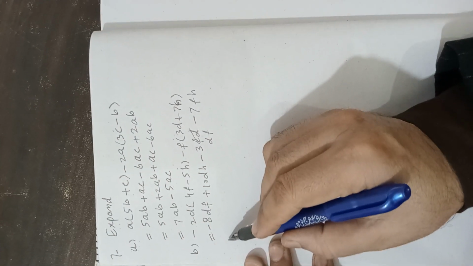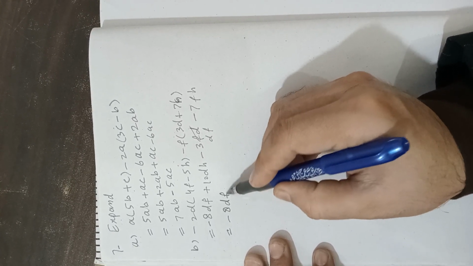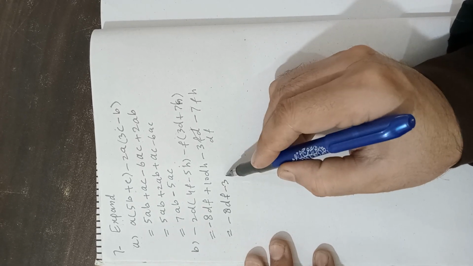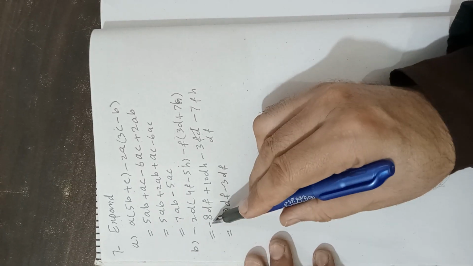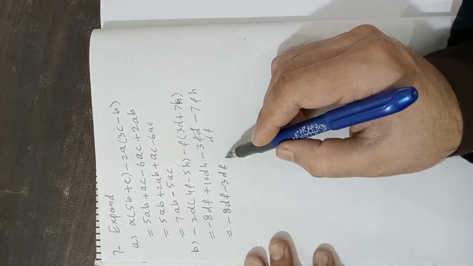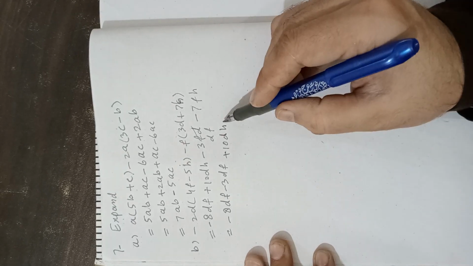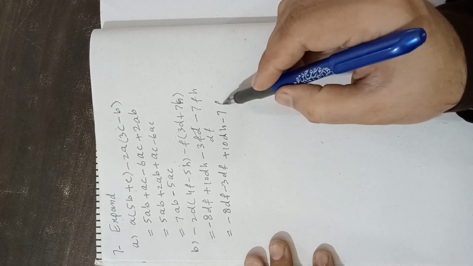Now arrange the like terms, minus 8df and minus 3df. Minus 8df this one and minus 3df this one, then plus 10dh, then minus 7fh.